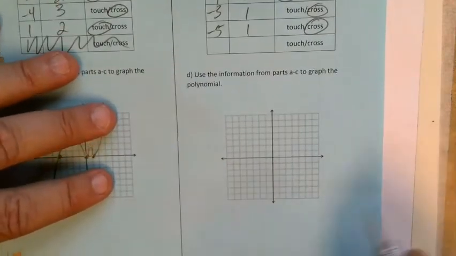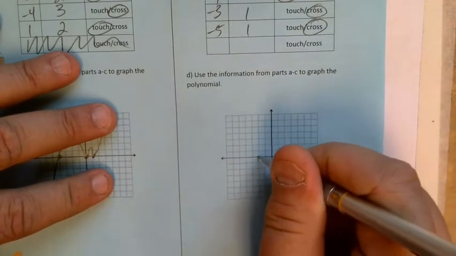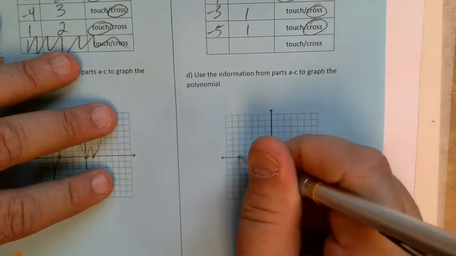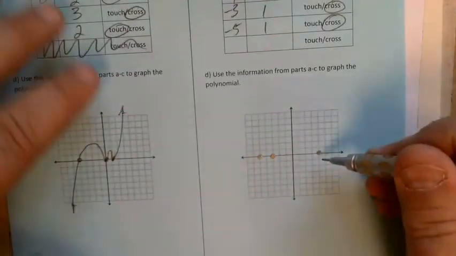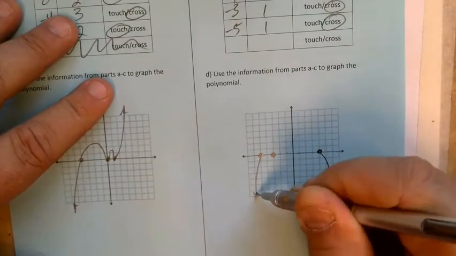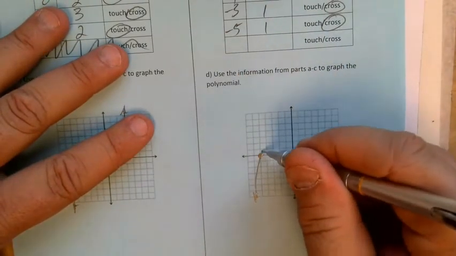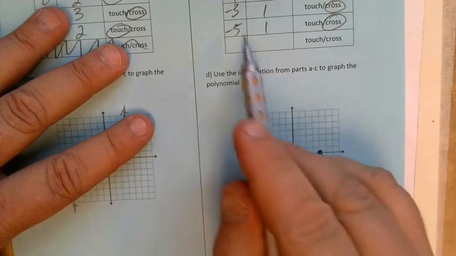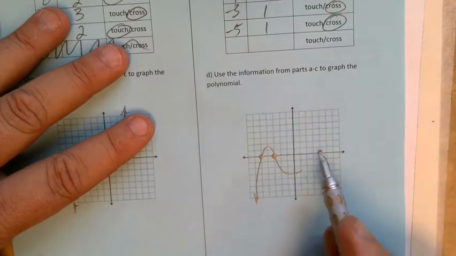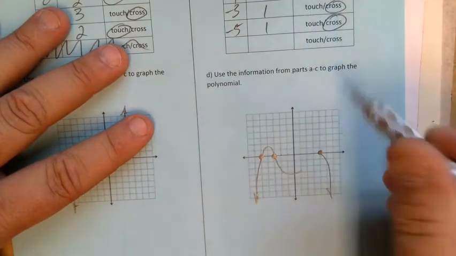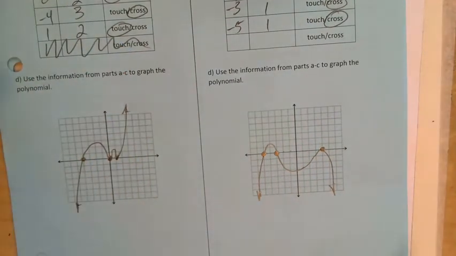Now, if I graph this, I have a 0 at 4, 1, 2, 3, 4. A 0 at negative 3, 1, 2, 3. A 0 at negative 5. And the end behavior from up here above, it's going to go down to the right, down to the left. So here at negative 5, I say I'm going to cross. So I'm going to cross here. And then here at negative 3, it's going to cross there. So cross it, cross it. Now the only thing left is to touch there because it's got to bounce. So it's going to touch there. And there it is. Cool.